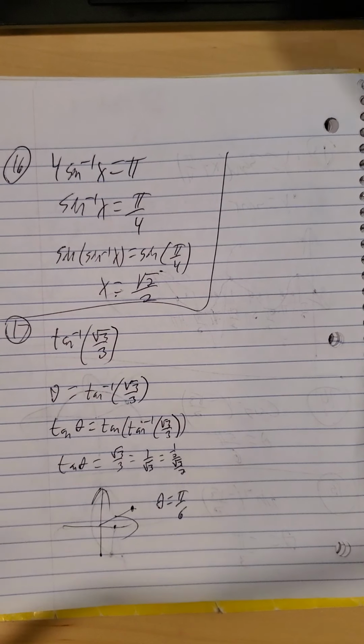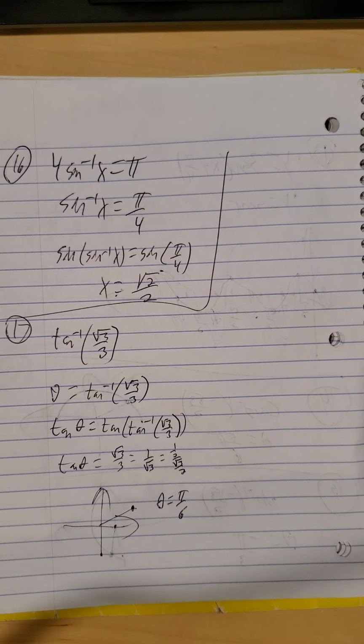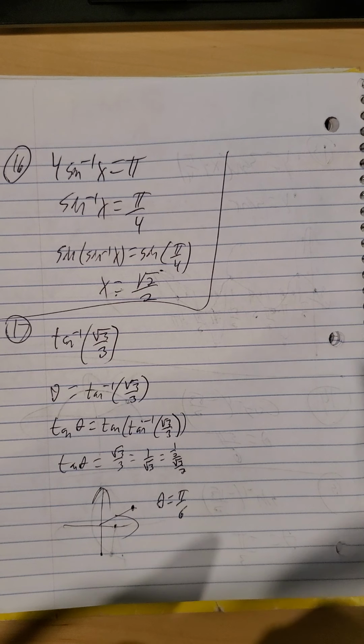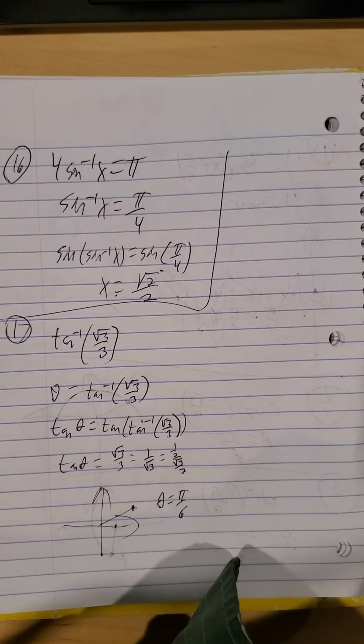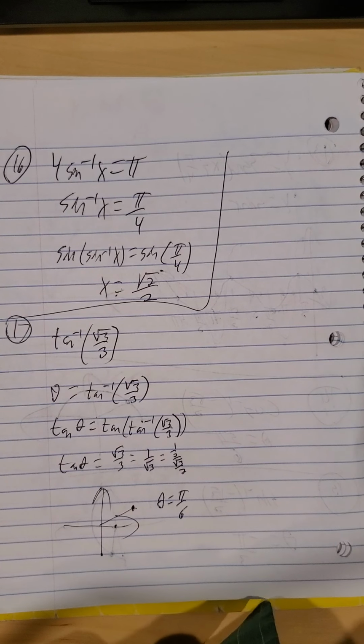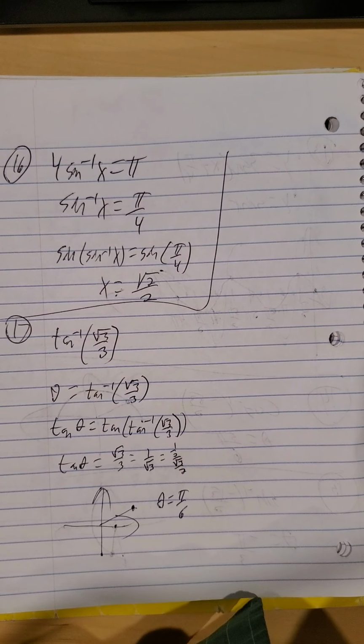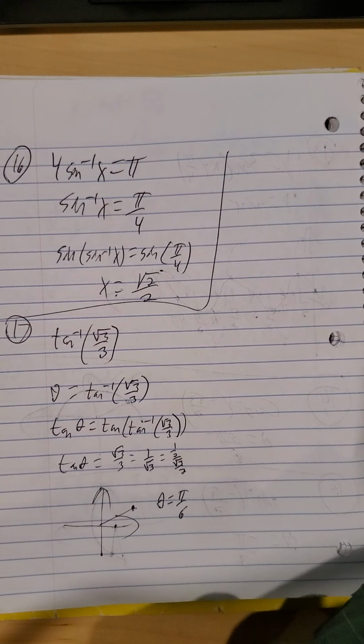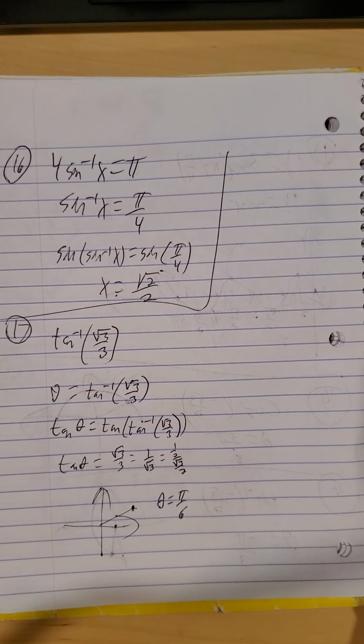All right, so 18, we're working with kind of the limitations of doing the sine of the arc sine. B in 17 was actually an accidental repeat. You've already seen that one before.